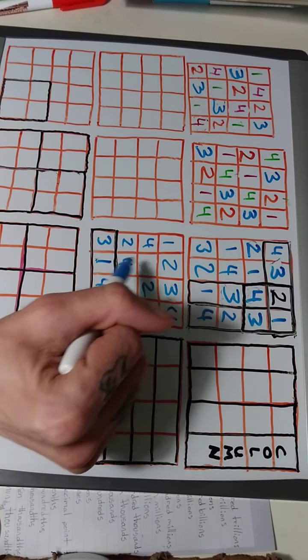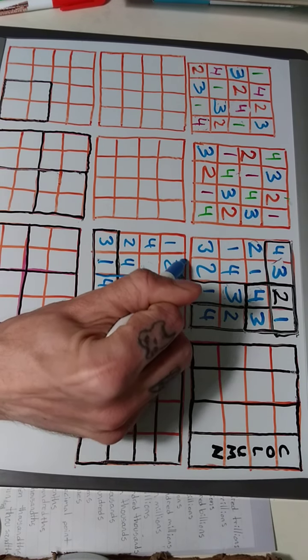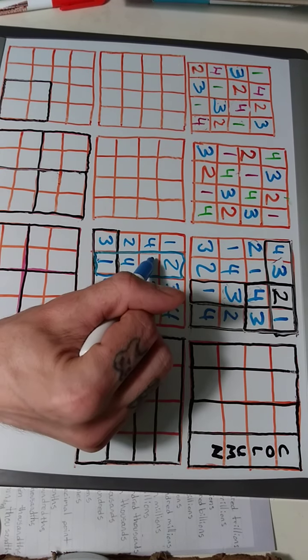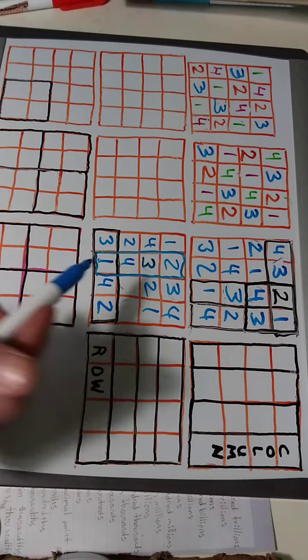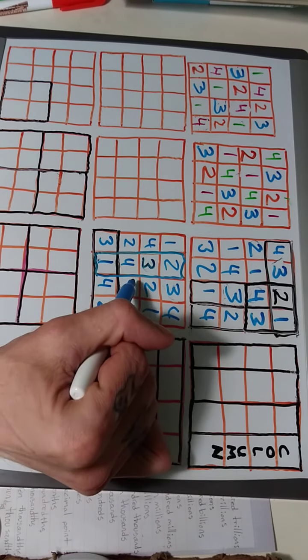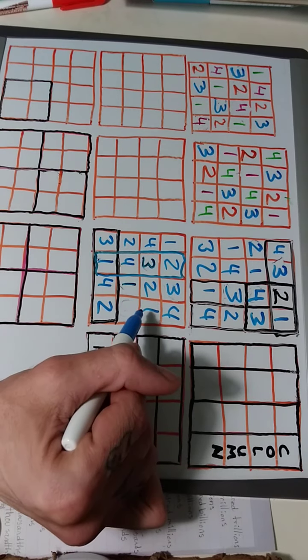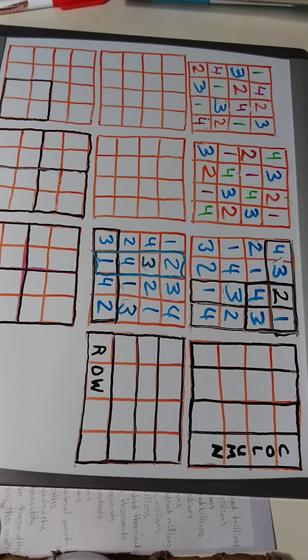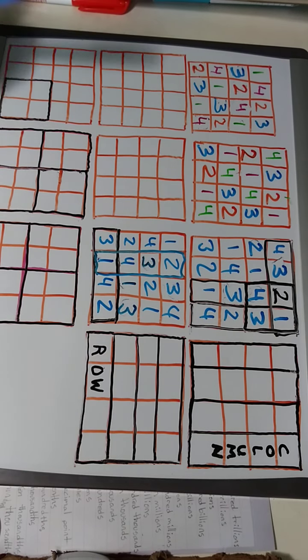Then we see in this column, we're missing a 3. So then we can go by these two columns and solve the rest. We're missing a 1 in this column. In this column, we're missing a 3. So always remember, you can check the rows, the columns, and even the 2 by 2 squares to try to solve.